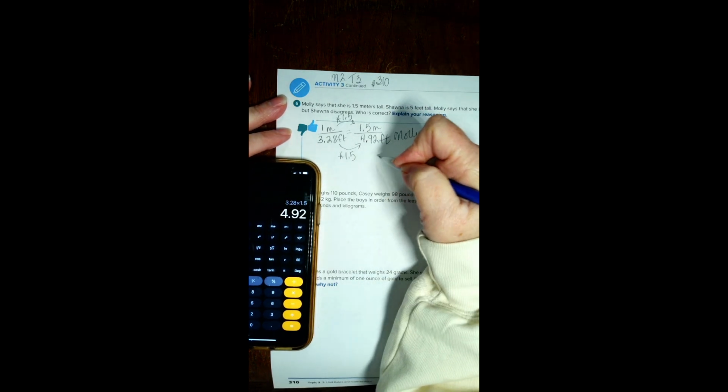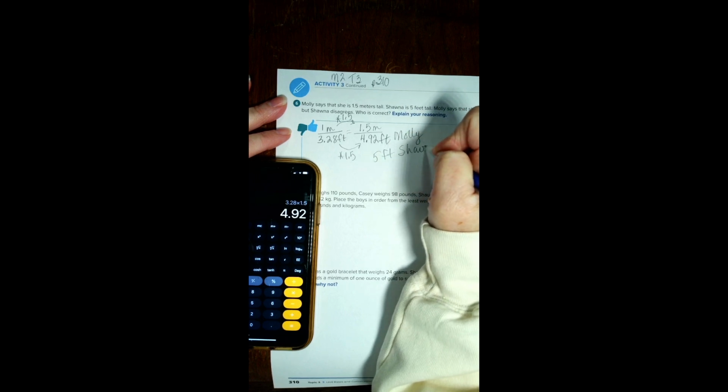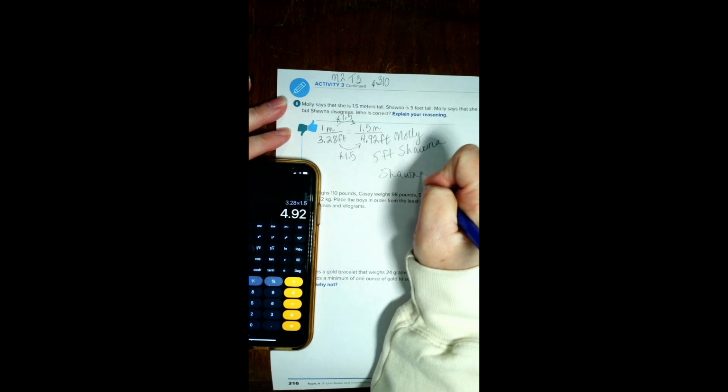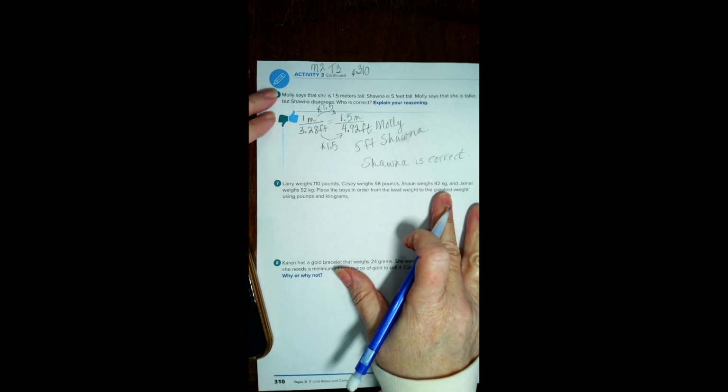And we know Shauna is 5 feet. So Shauna is correct. That's terrible looking. Shauna is taller. Not by a lot, but she is.